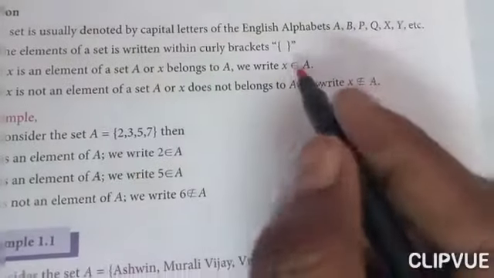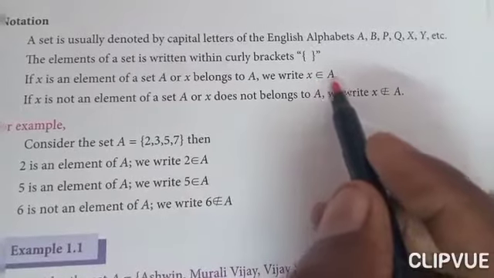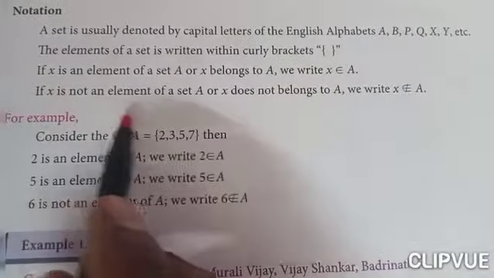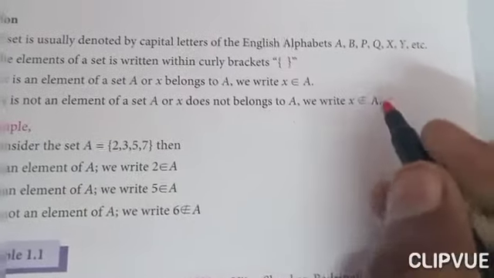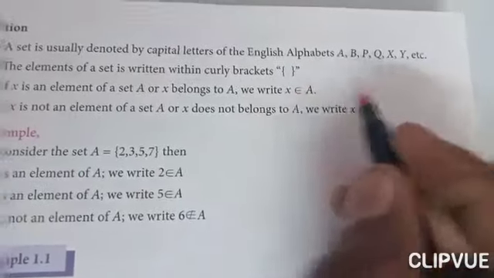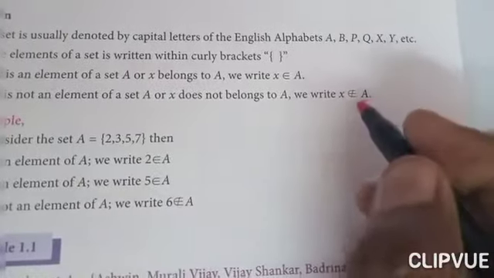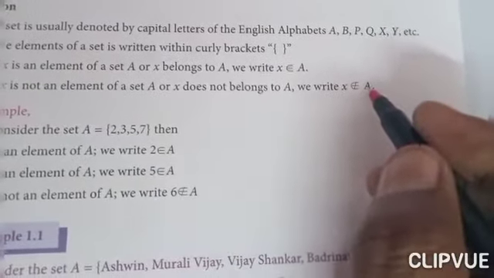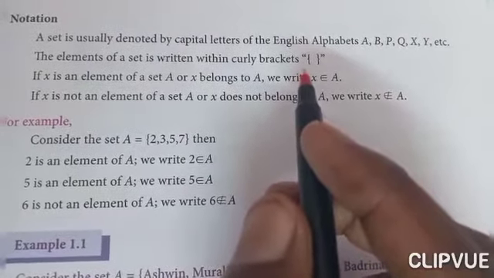Look at the third one. If x is an element of set A, in the mathematical way we represent it as x belongs to A. If x is not an element of set A, we write x does not belong to capital A. This symbol refers to belongs. If you put a strike on the belongs symbol, it means not belongs. So these are the steps you have to follow in the set language.